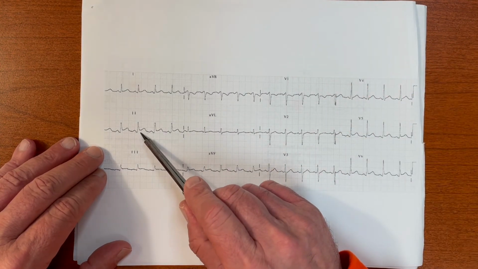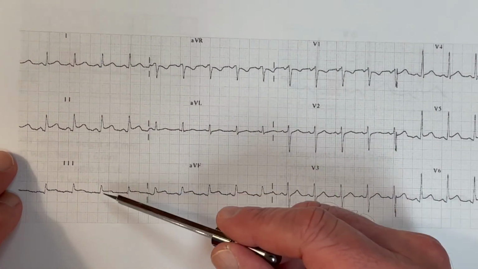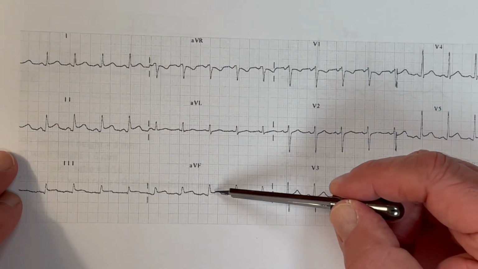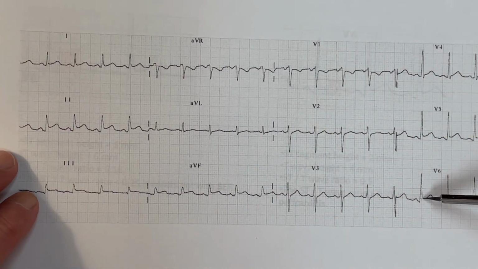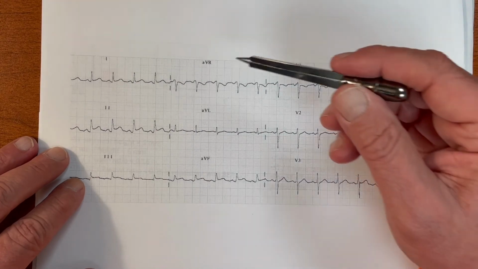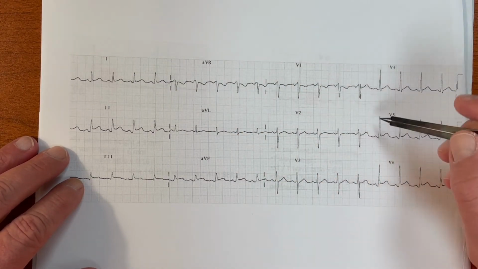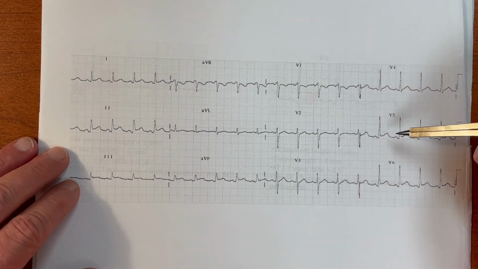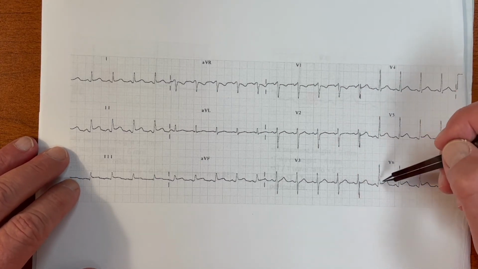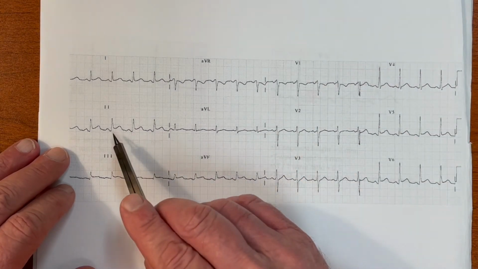So we see the J point compared to the PR is definitely elevated in 3, aVF, V6, V5, V4, 1, all right. It's concave, it's mild. We don't see that notch on the back of the QRS that we saw with benign early repol, but instead, what do we see?